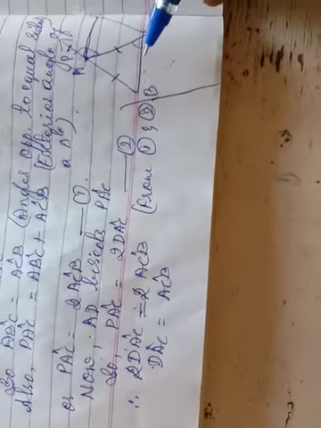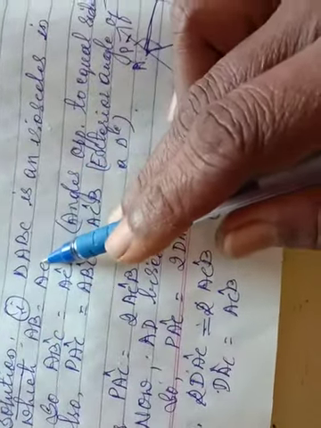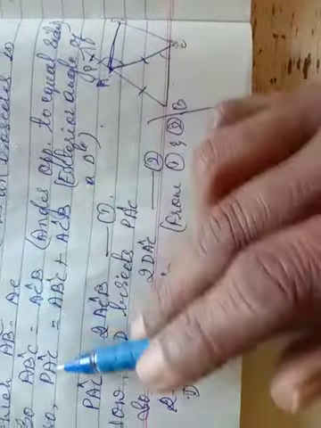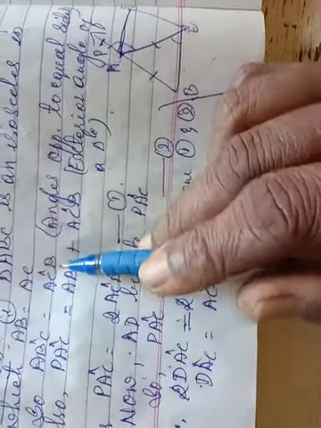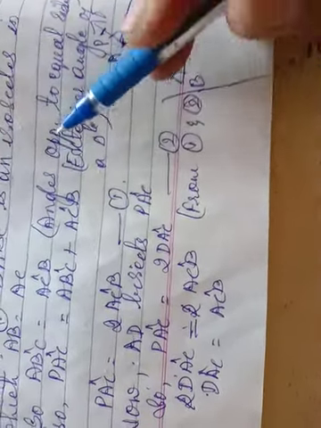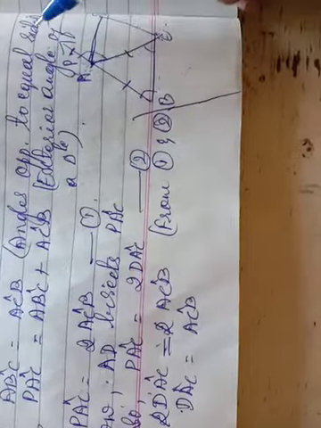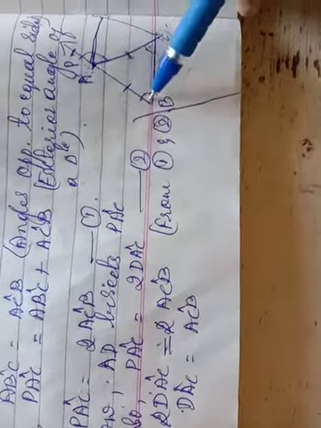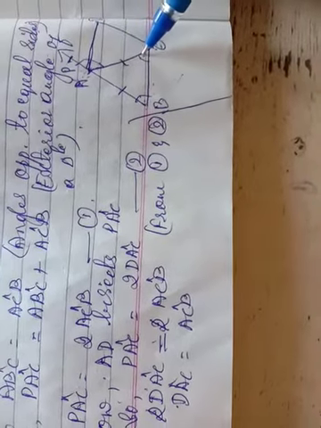Triangle ABC is an isosceles triangle in which AB is equal to AC. So angle ABC is equal to angle ACB. Yes or no? Both the angles are equal. Why? Since angles are opposite to equal sides. Equal sides we have, so therefore the opposite angles are equal.